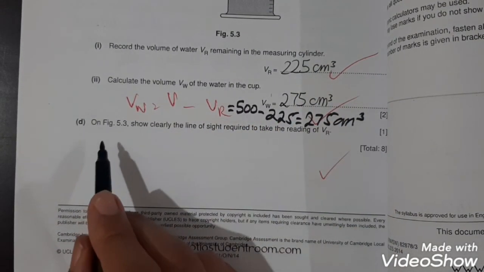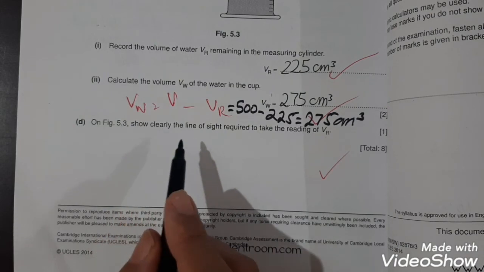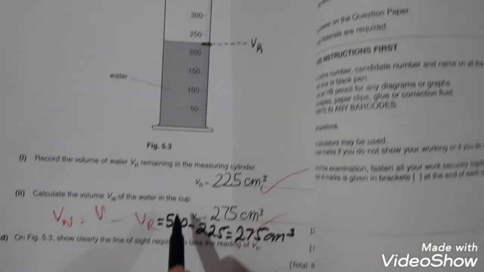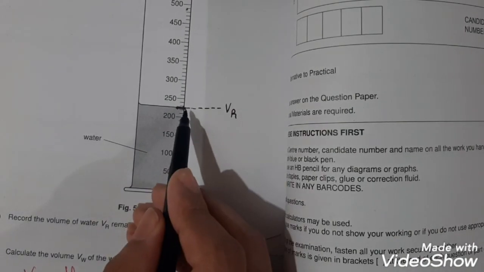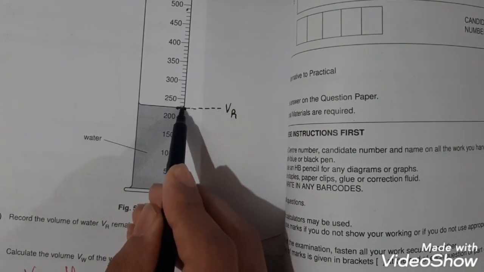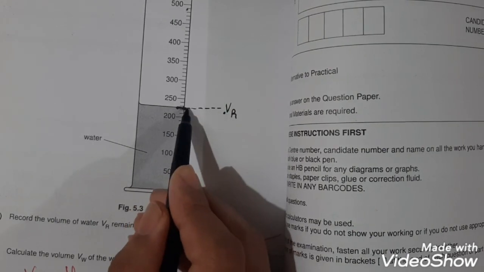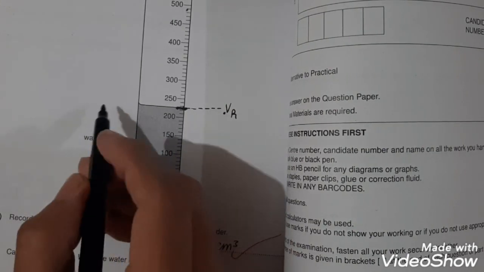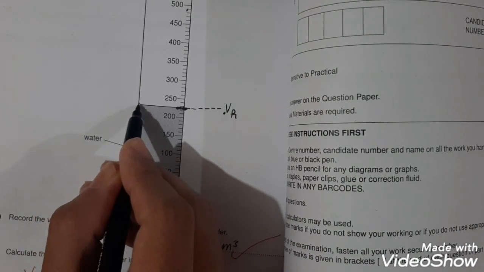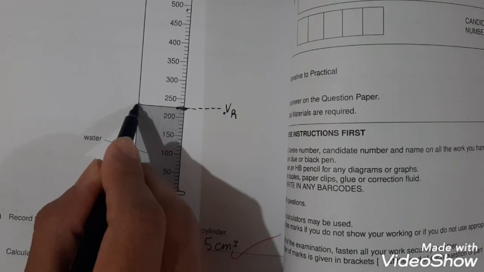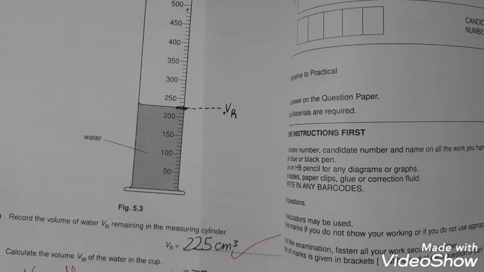Then D is on figure 5.3, show clearly the line of sight required to take the reading of the VR. So we have drawn a dotted line in between 200 and 250, and stated from where we will measure. So for taking a reading, we should not measure from the upper part of the meniscus. We should measure it from the lower part of the meniscus. This is the final answer.